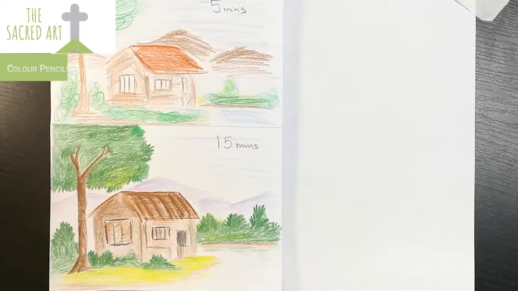And in today's session we will be starting off with color pencils. We will be learning the basics of color pencils and we will be doing some activities to understand the theory in a more interesting way.